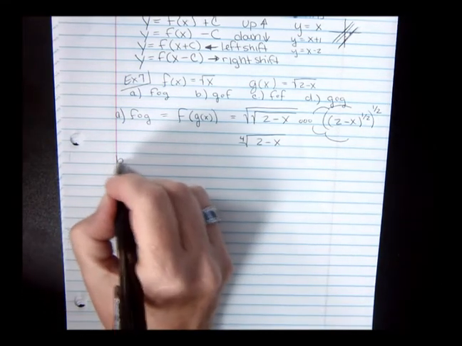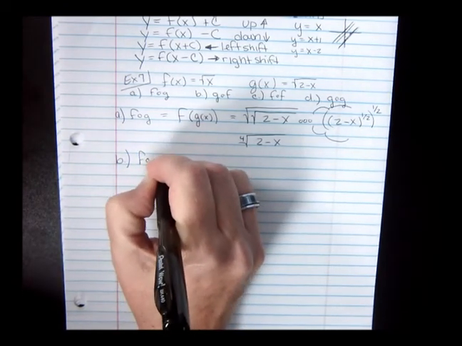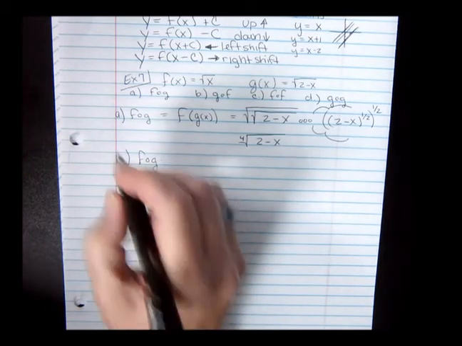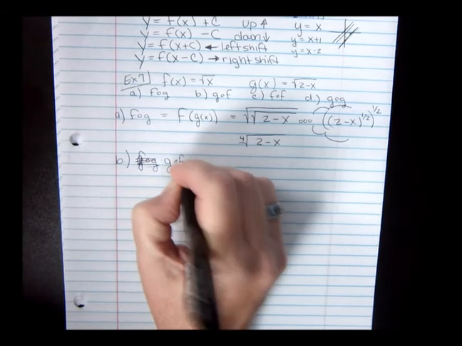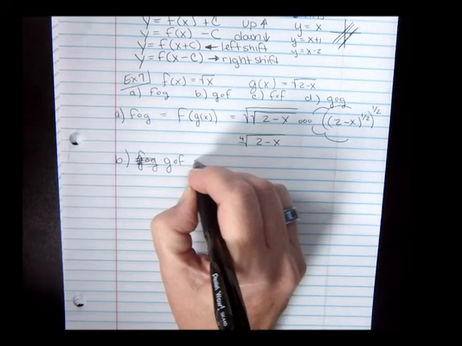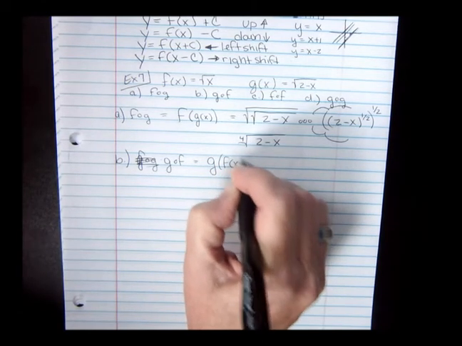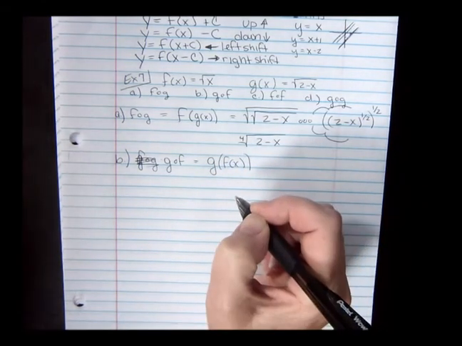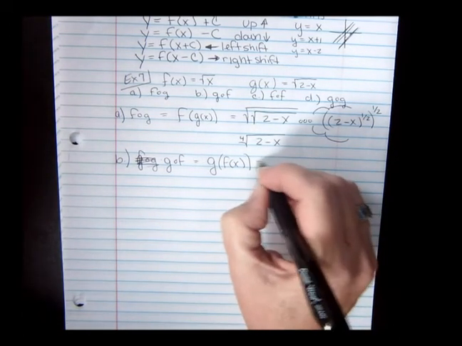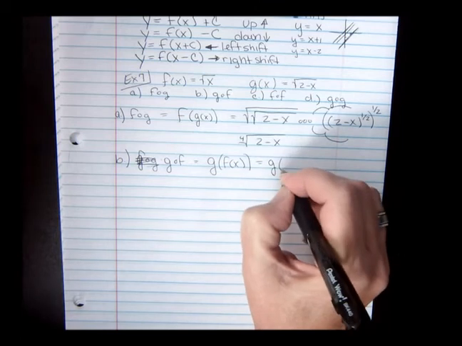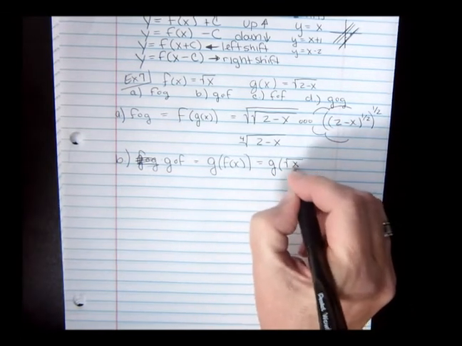Part B, f of g, oh, sorry, we just did f of g, g of f. g of f means I'm going to take f of x and place it into the domain for g. So I'll put in one more step here. F of x, it might be a little easier if I just go ahead and put that in here first.